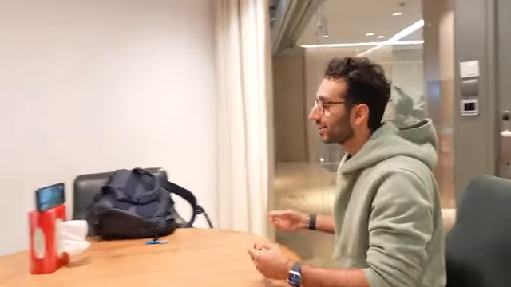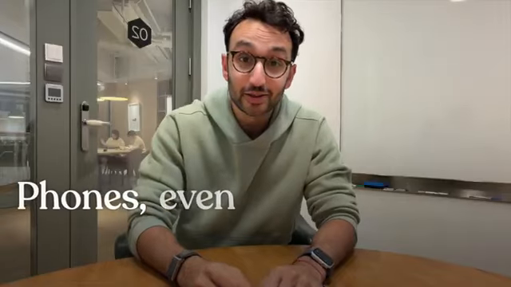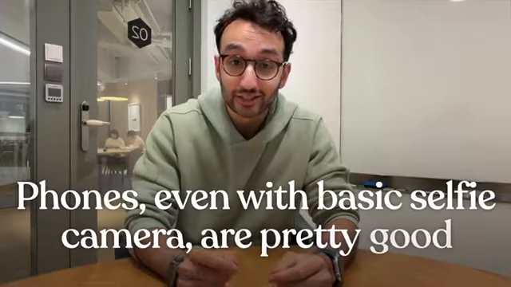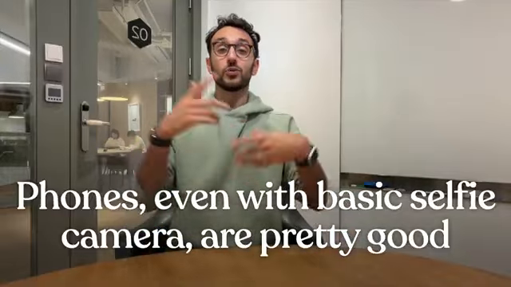And hopefully this also doesn't seem too bad. I have to worry about shake because I know this box of tissues has not got much stabilization on it. But for the most part, this doesn't actually look too bad. Phones, even with just the basic selfie camera these days, are actually pretty good. What happens if I try and switch to the proper camera?